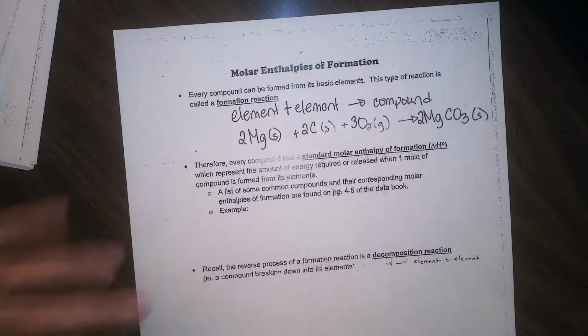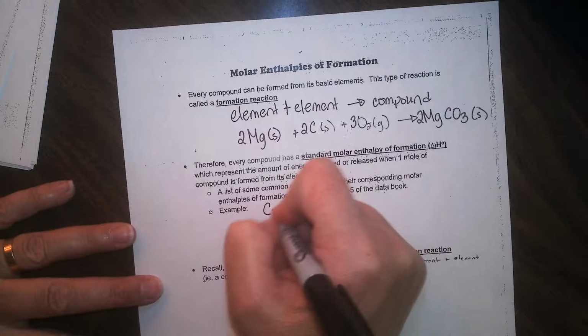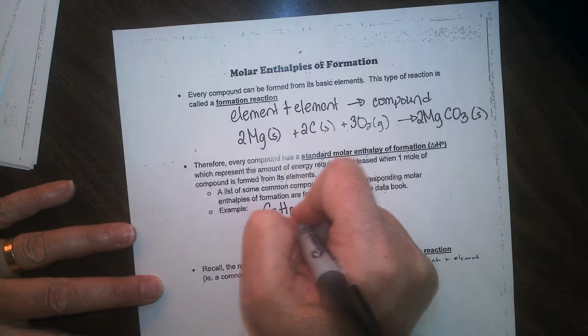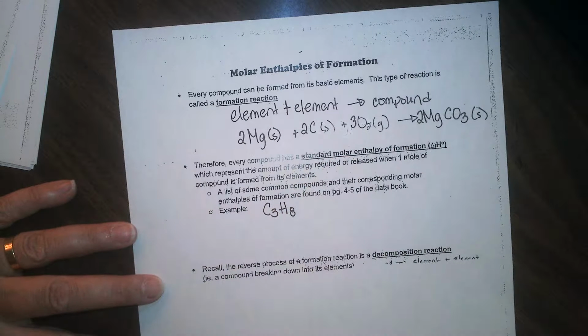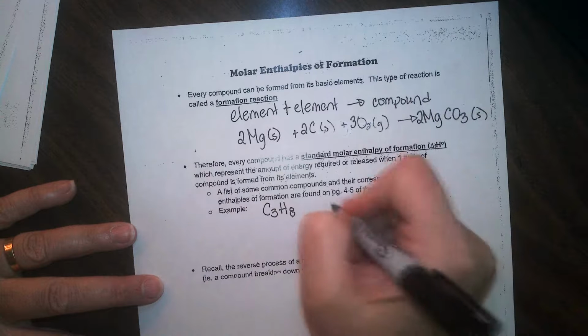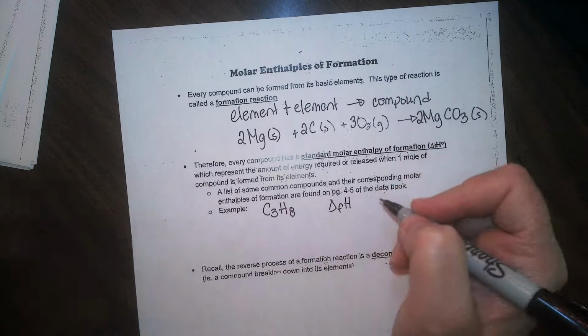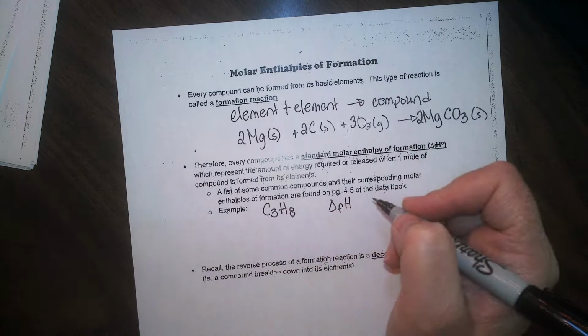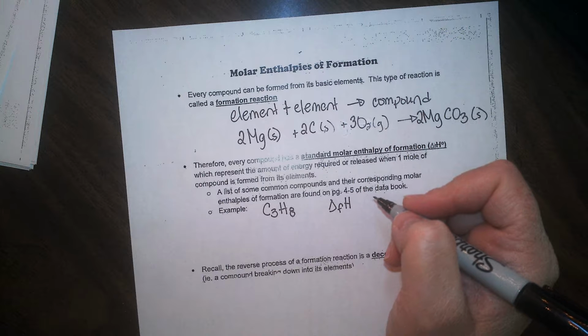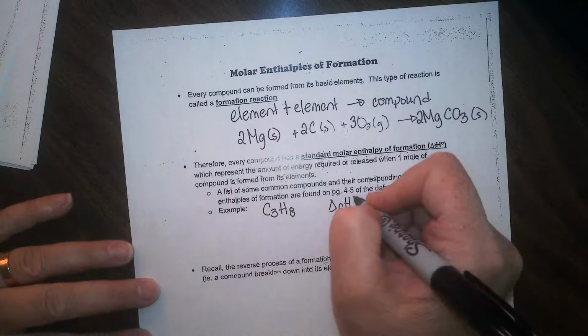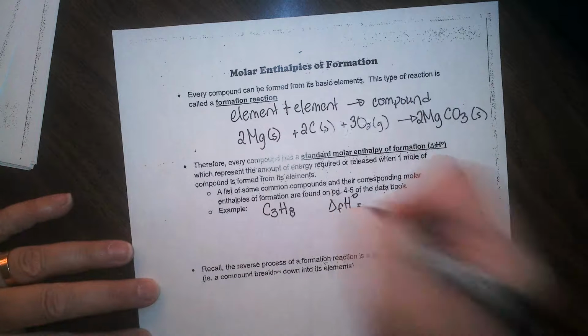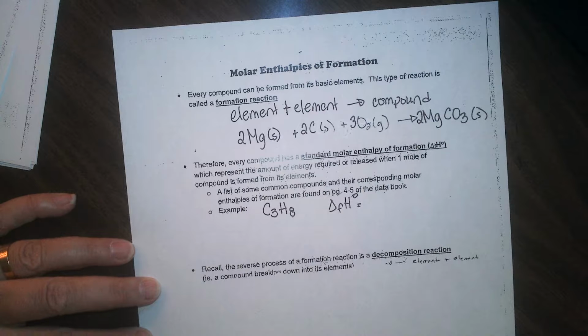So if I wanted to look for this product, what would their delta? And notice the delta changes to this, delta FH. Remember before it was delta RH? This is delta FH. This is a formation. The other one is just reaction. What is this guy?